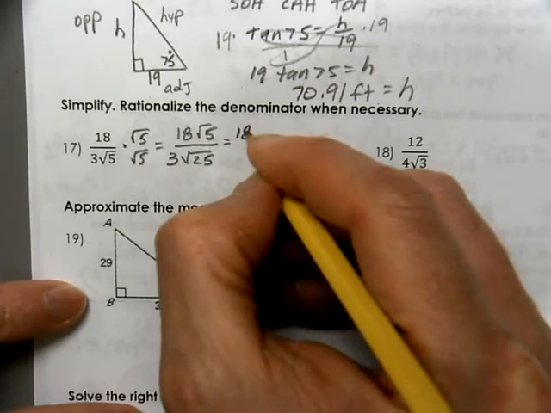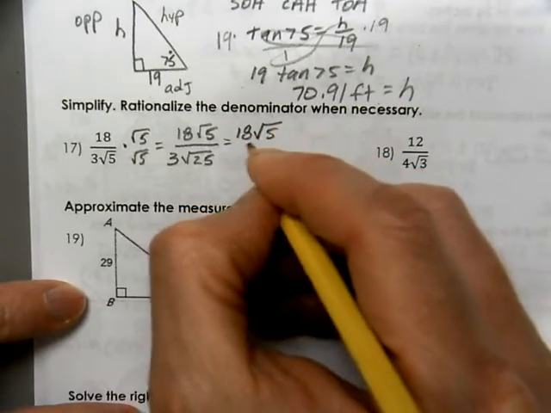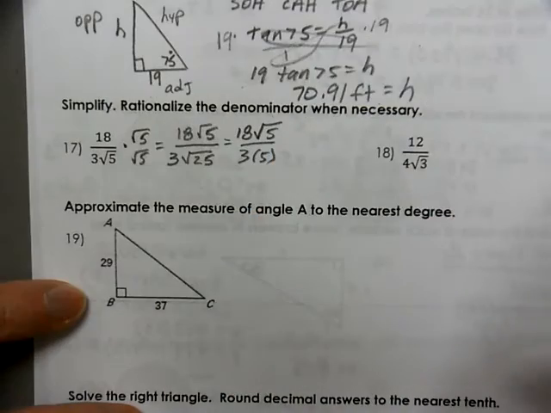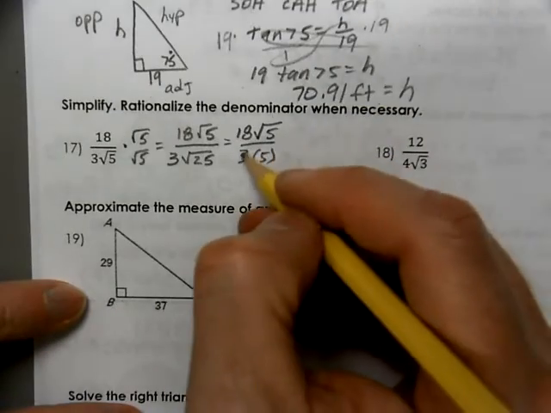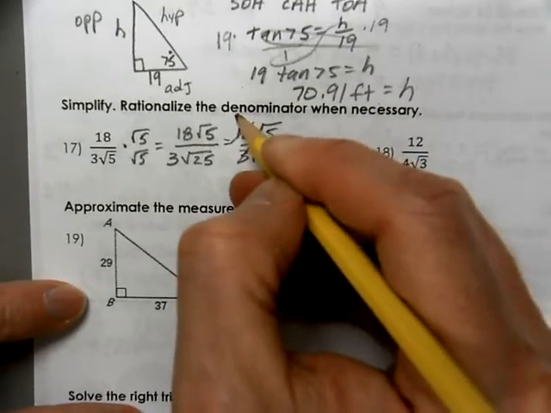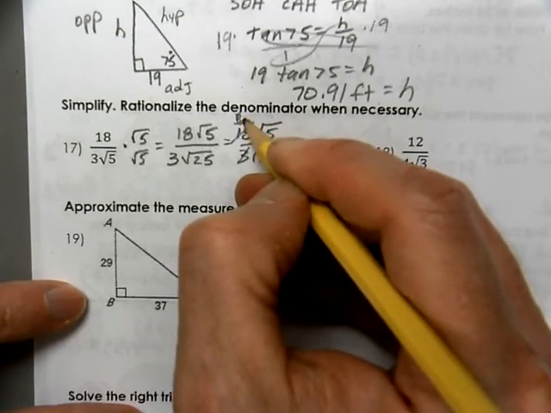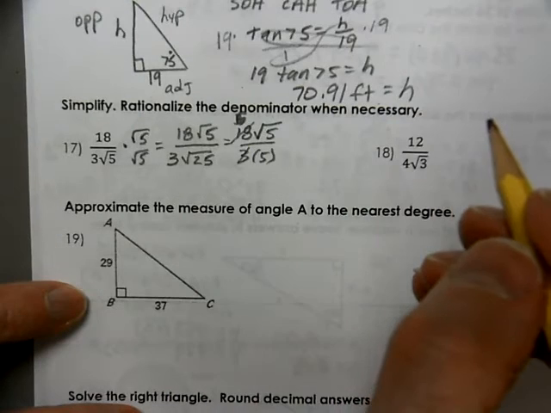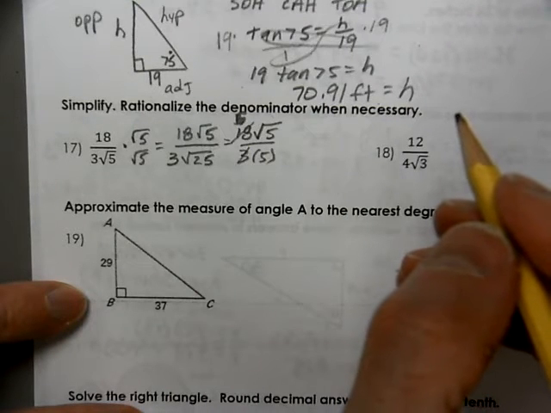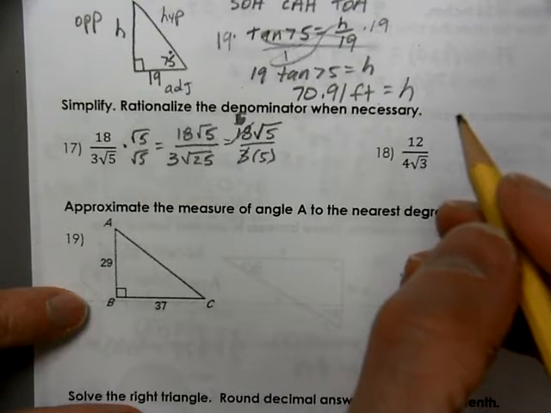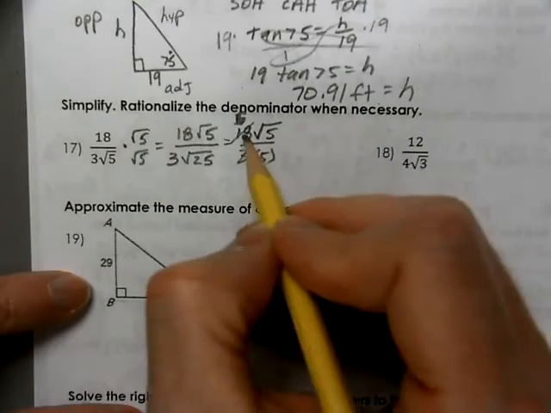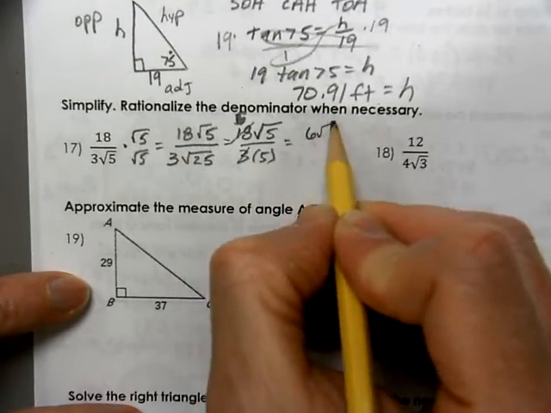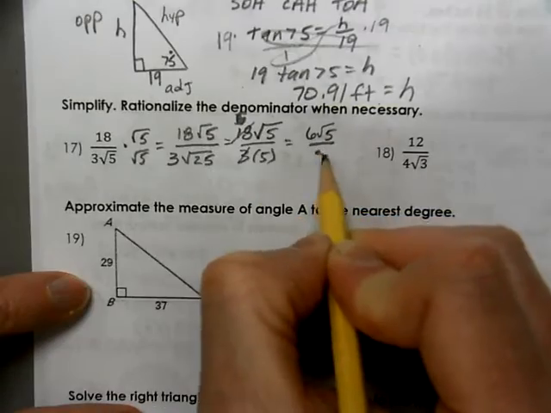Well, we have 18 square root 5 and 3 times 5. Well, the 3 and the 18 could have reduced. The value should come out to be 6. So we have 6 square root 5 over 5.